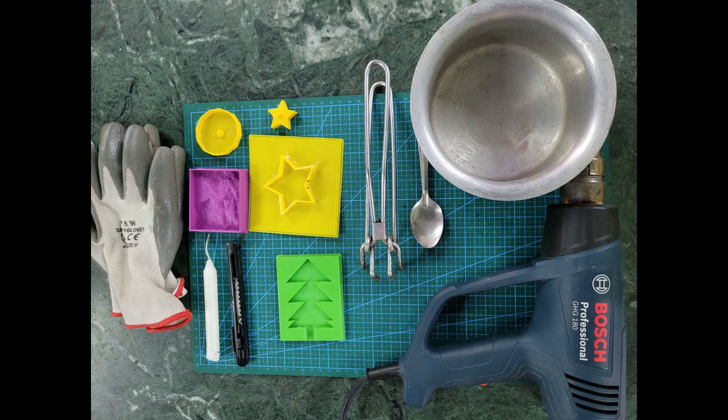We will also need one utensil and a spoon, and to hold that utensil, we will also need a kind of gripper. Then we will use the hot air gun to melt the wax and pour it into the molds to create the required castings. So these are the different materials that we are going to use for this activity.